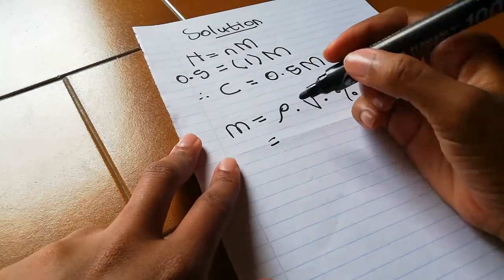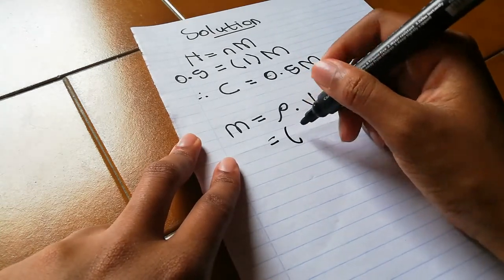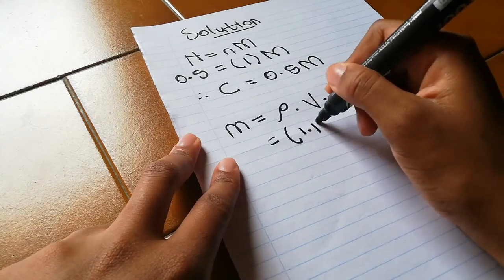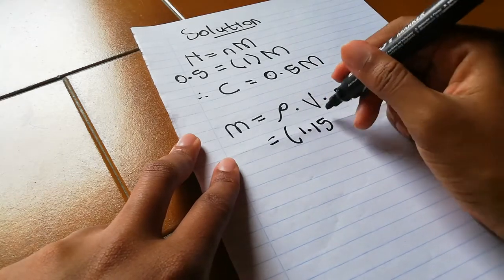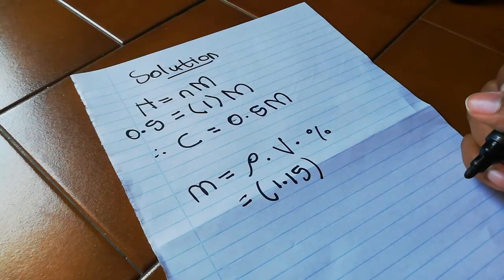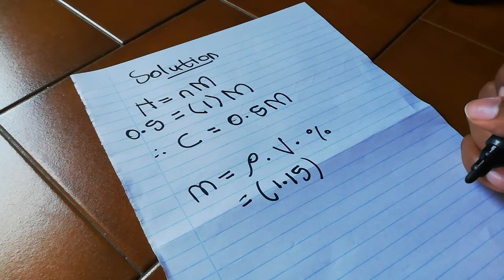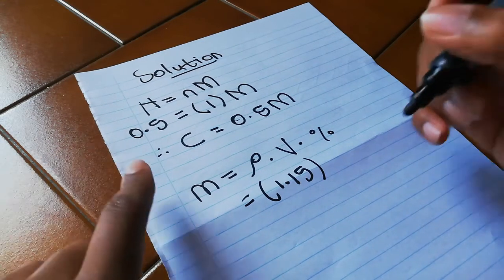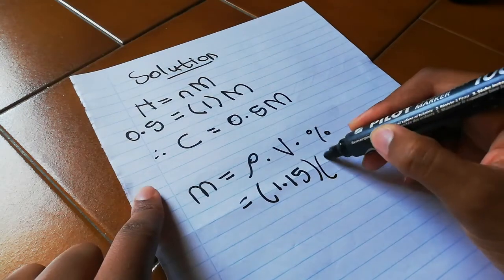We were given our density as 1.15. This equation is for 1000 milliliters of volume, so whenever you're using this specific equation, your volume is always 1000 milliliters.